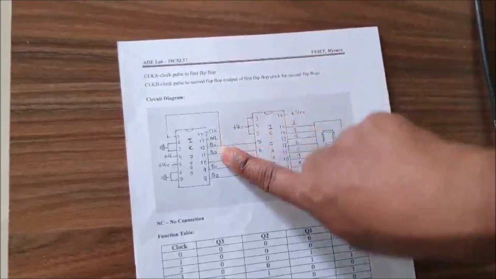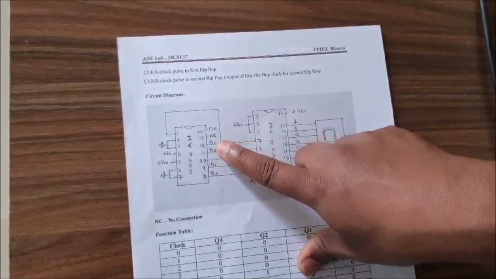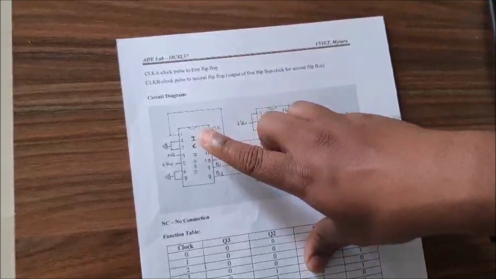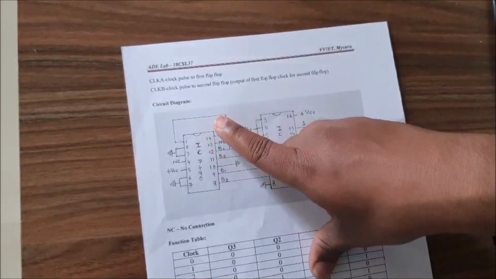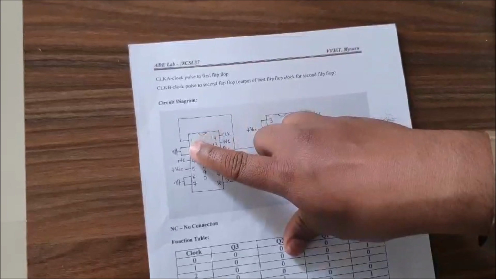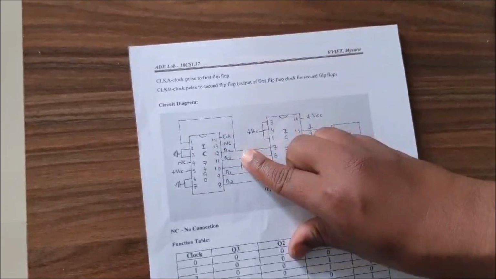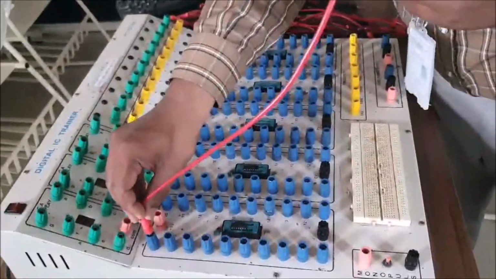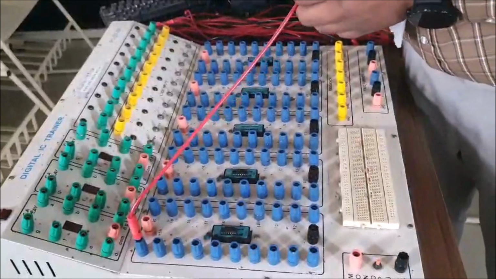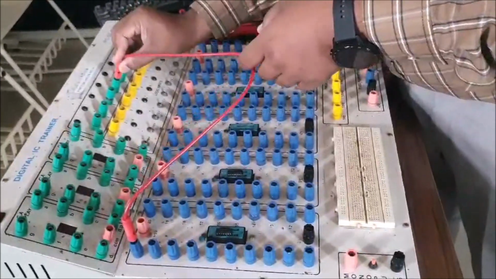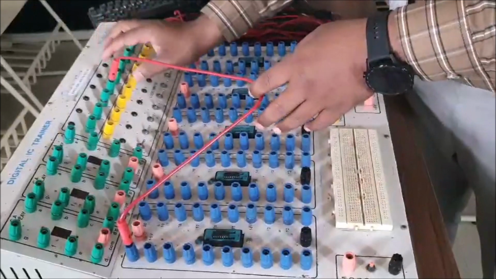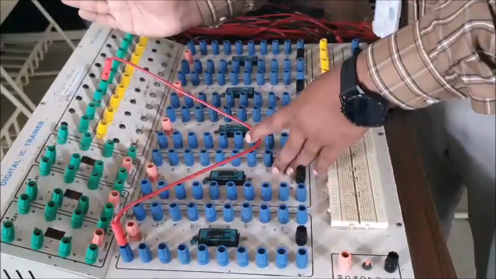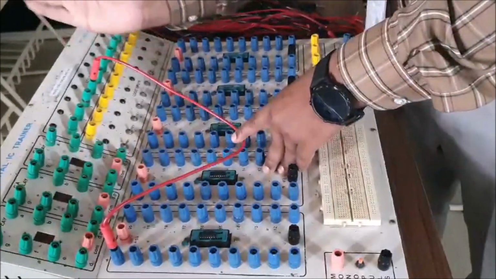Q0 is nothing but the first output. Again here we need to read the output from right to left. So I will take one patch cord. One end is connected to the first pin of 7490, another end is connected to Q0. Q0 is the first output that is connected to the fourth pin in the logic outputs, because even in this experiment we will read the outputs from right to left.